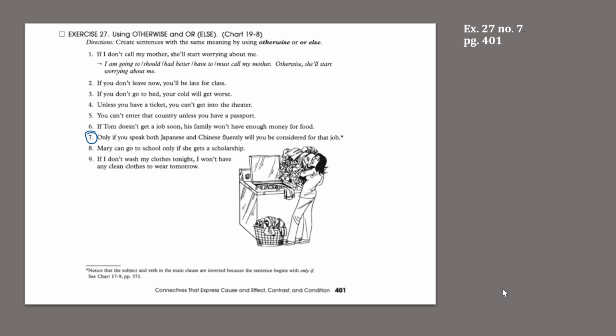Exercise 27. Using otherwise and or else. Number 1 is done for you. Have a look at the direction first. Create sentences with the same meaning by using otherwise or else. Number 1. If I don't call my mother, she will start worrying about me. I'm going to, should, had better, have to, or must call my mother, full stop, otherwise, she will start worrying about me. So in this case, otherwise is used.